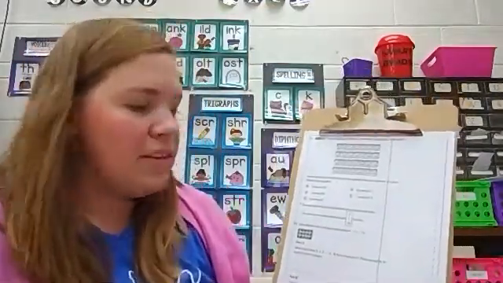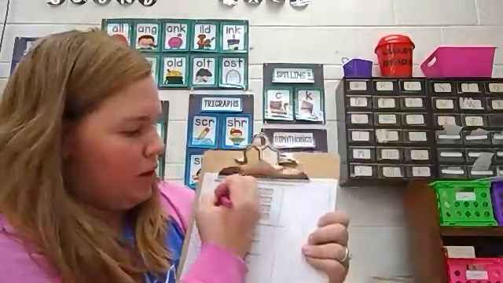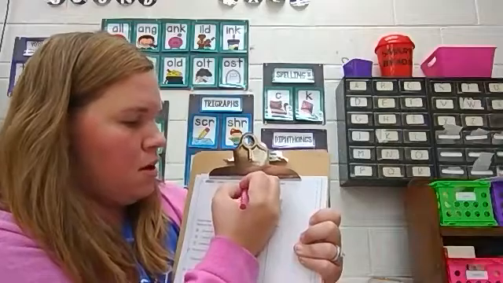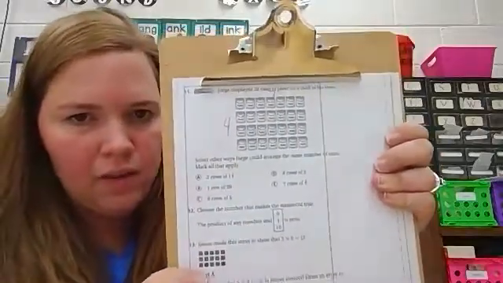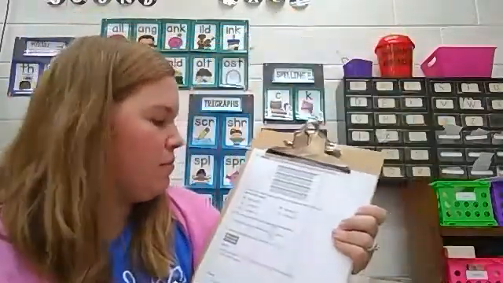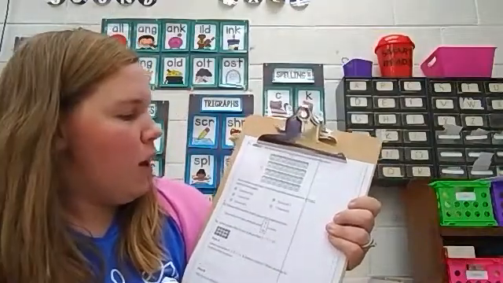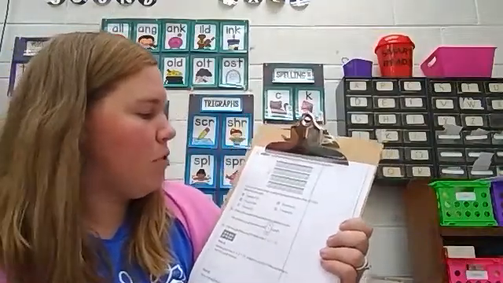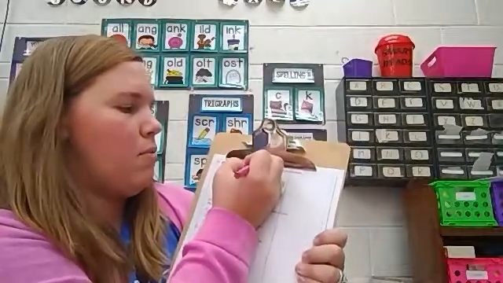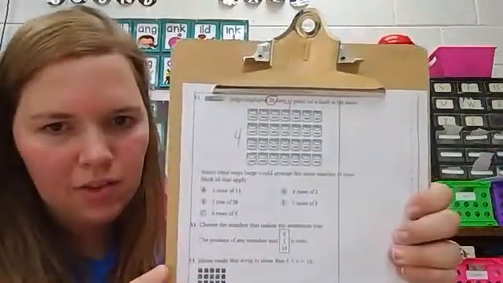Number 11, this is a go deeper, which means it might be a little more challenging. Jorge displayed 28 cans of paint on a shelf in his store. This is one way he did it. He made an array of 4, and there are 7 across. So he did 7 times 4 or 4 times 7. Select other ways Jorge could arrange the same number of cans. Mark all that apply. Remember, he had 28 cans to begin with.